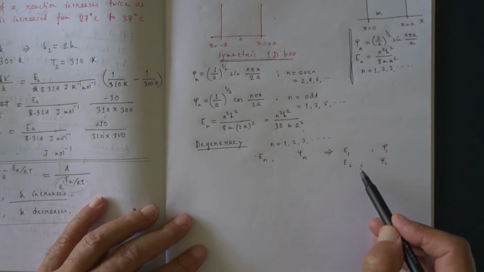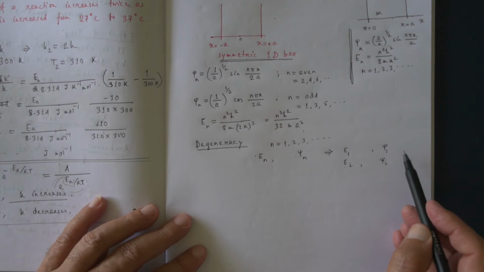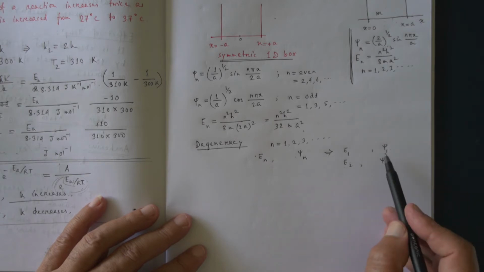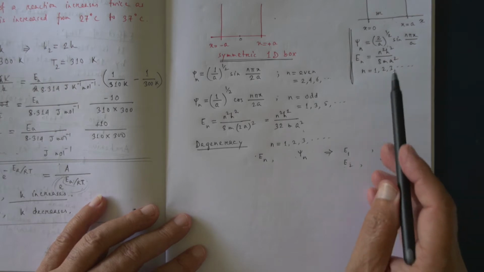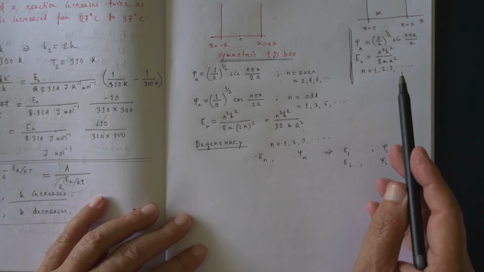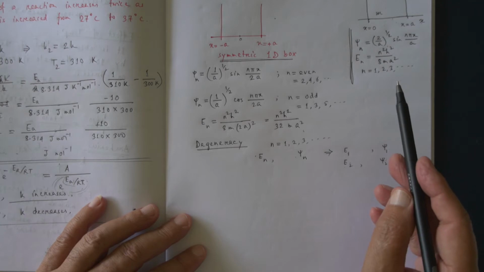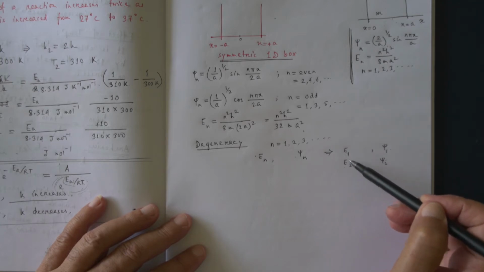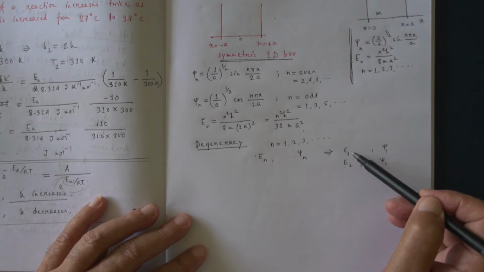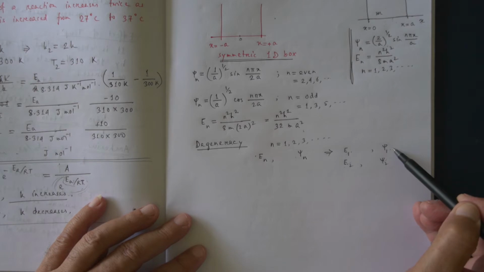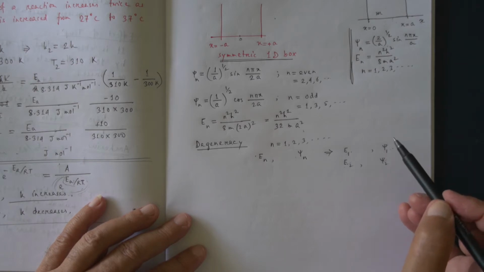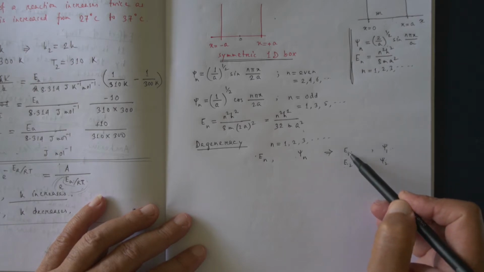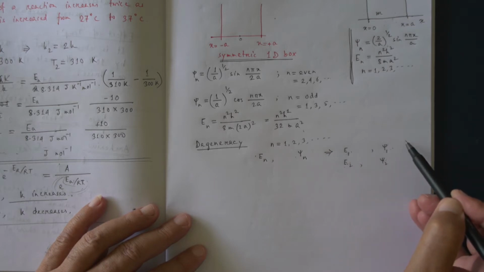In each energy level, there will be one state only. So we can say that degeneracy in case of particle in a one-dimensional box is 1. Actually, energy levels are not degenerate because with each energy level there is only one state. We get degeneracy when one energy level has more than one state.